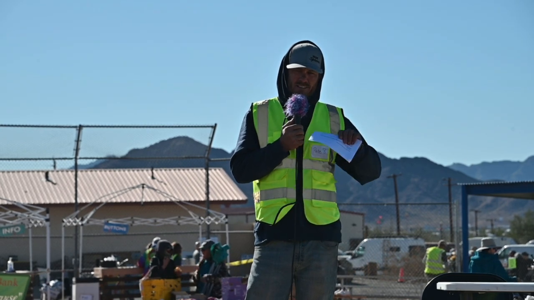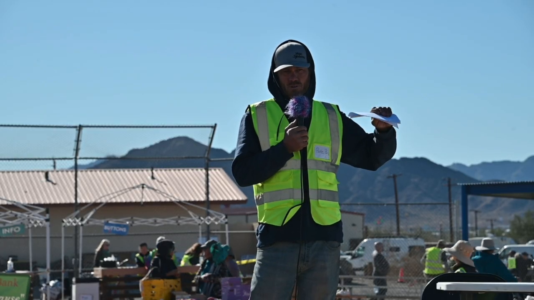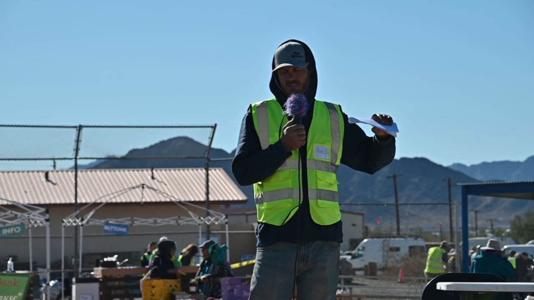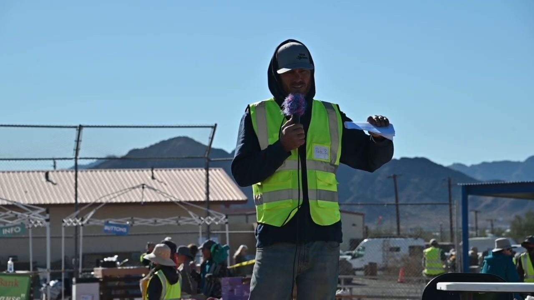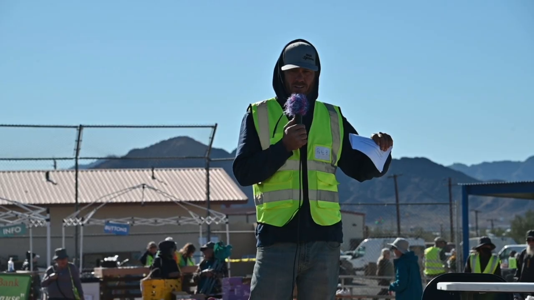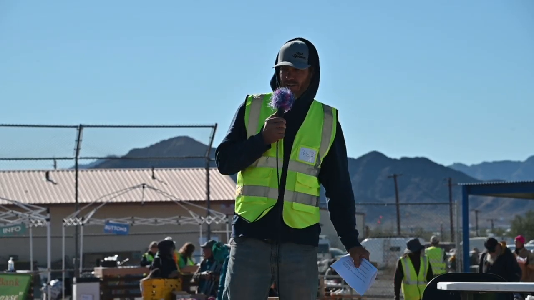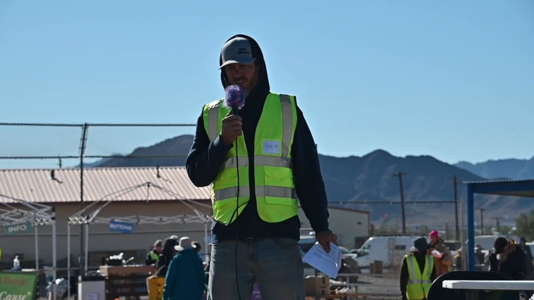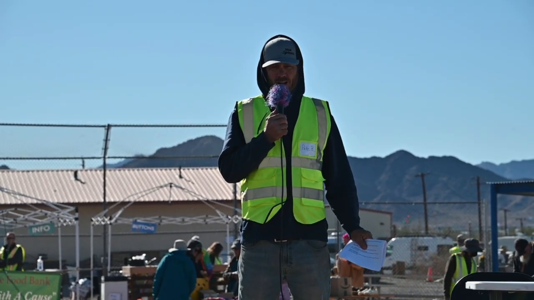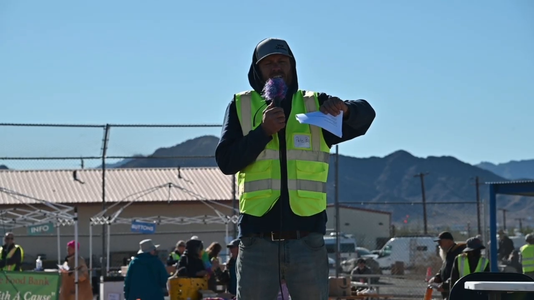So going back to state of charge as far as your batteries go: voltage is not the correct way to tell how much power is in your battery. If you wake up in the morning and your batteries say 12.6 and you think you're good, and then you turn your coffee pot on and the batteries instantly go down to 11.9, people are like, oh, my batteries are dead.